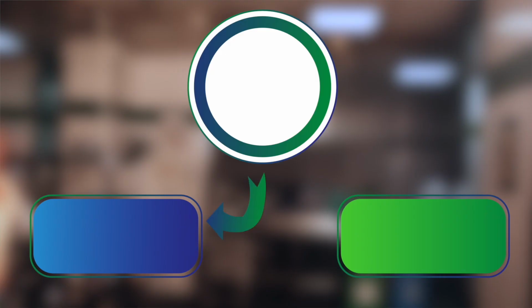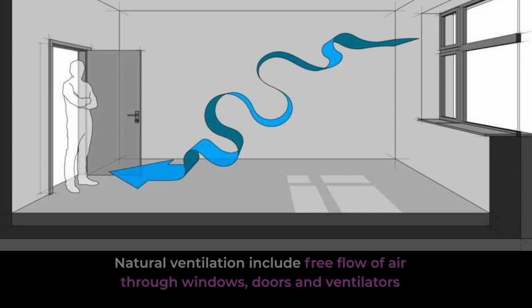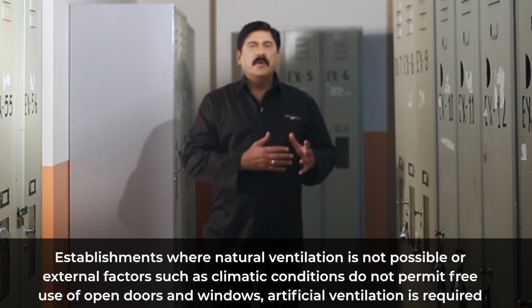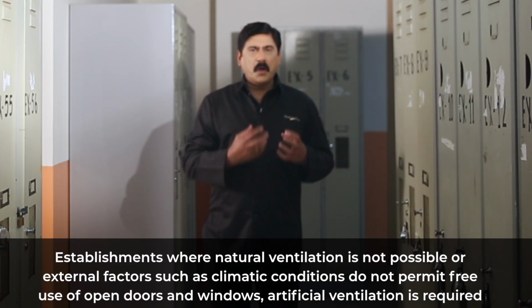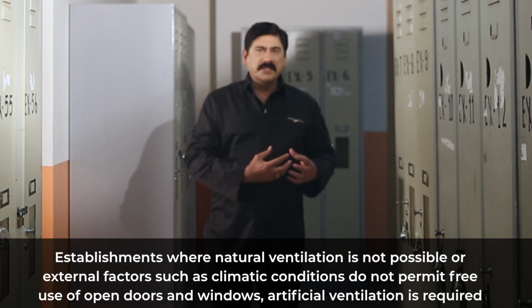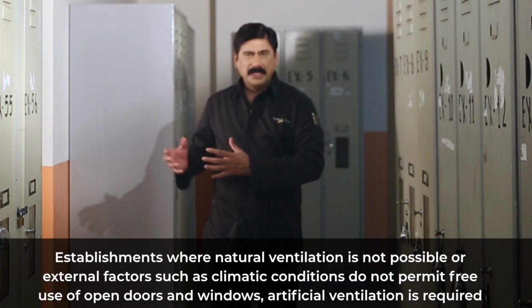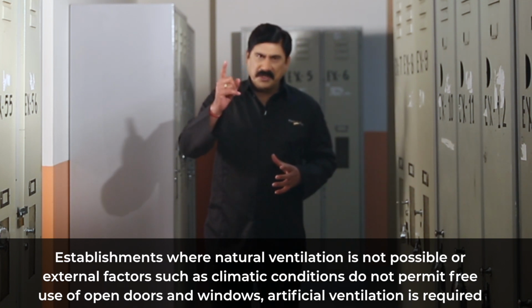There are two types of ventilation: natural and artificial. Natural ventilation include free flow of air through windows, doors and ventilators. Establishments where natural ventilation is not possible or external factors such as climatic conditions do not permit free use of open doors and windows, artificial ventilation is required.